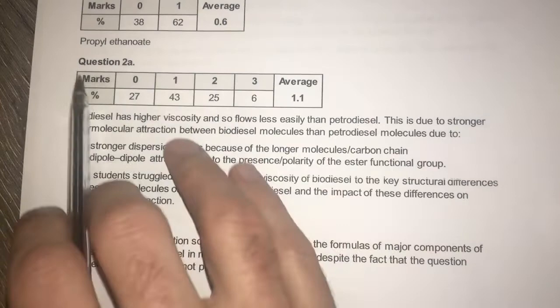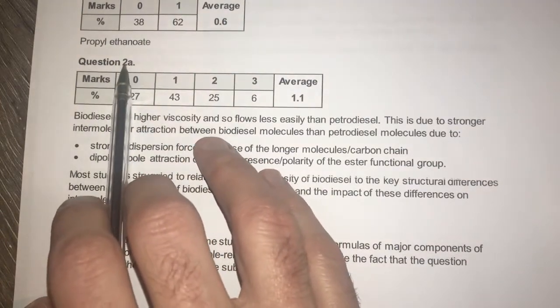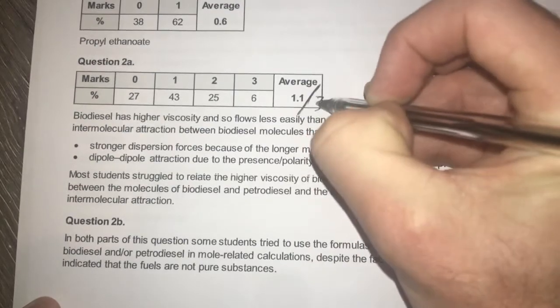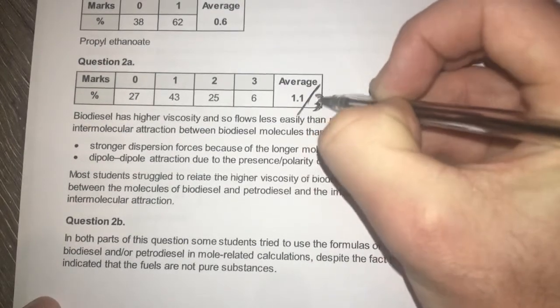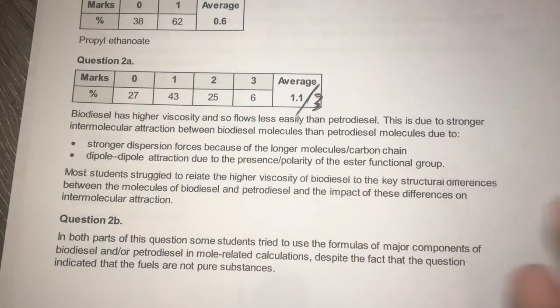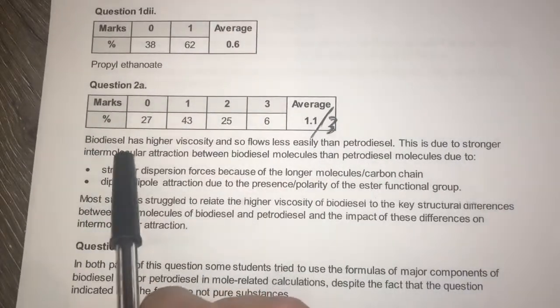And the average for our part A of question 2 was 1.1 out of 3. So on average, most people got around about 1 mark there. The marks came from, let's have a look, biodiesel.